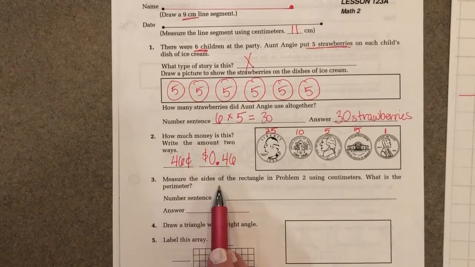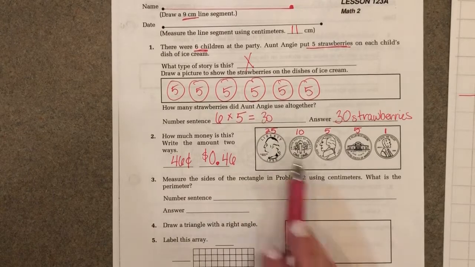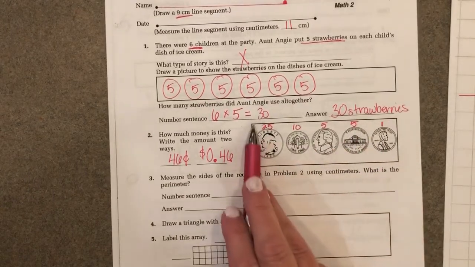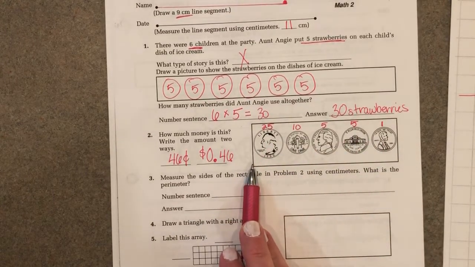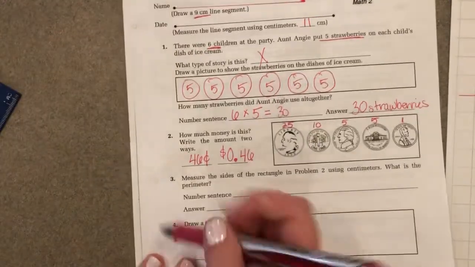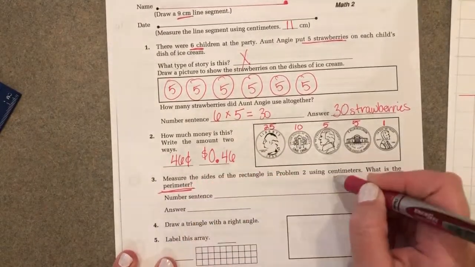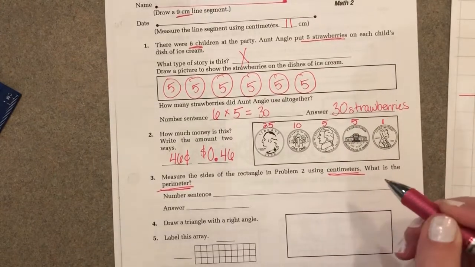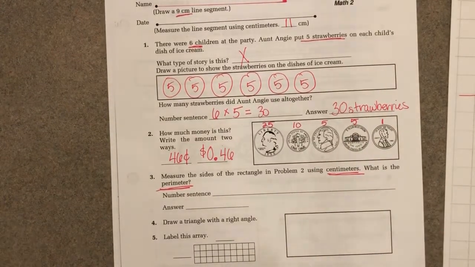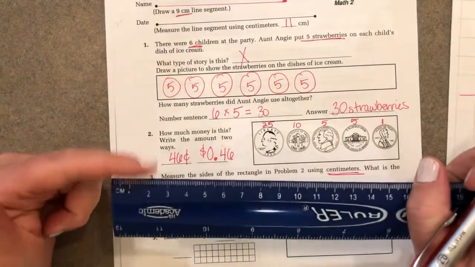Next one, measure the sides of the rectangle in problem 2, that means this one, using centimeters. And what is the perimeter? So let's talk about those 2 words. So we're going to use the centimeter side of our ruler.